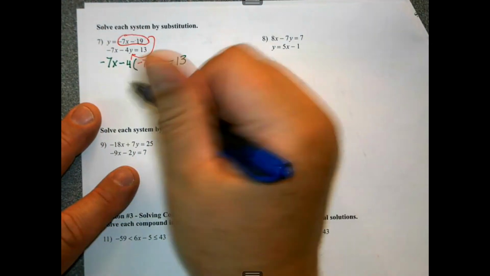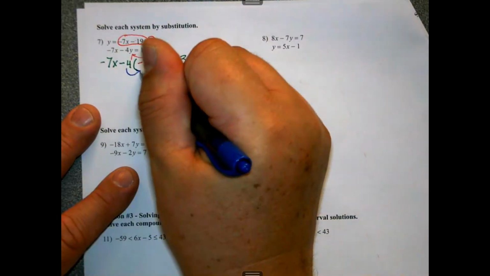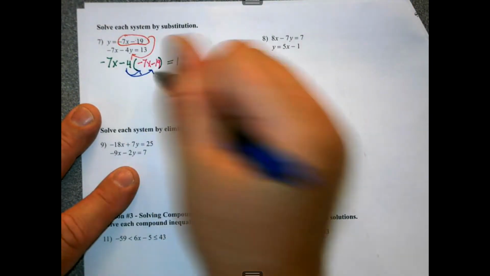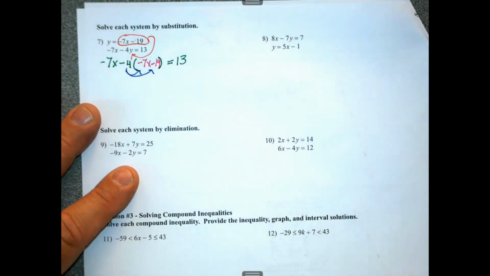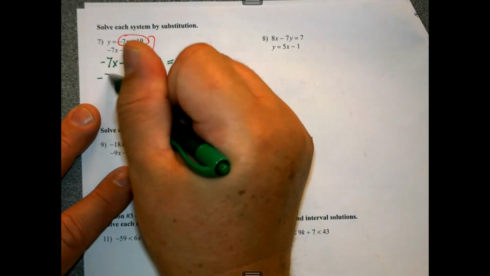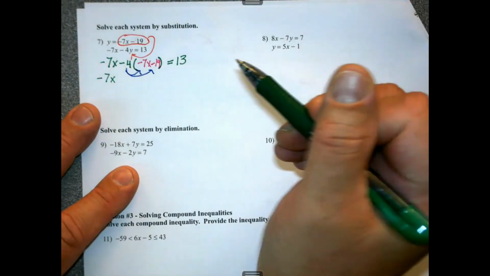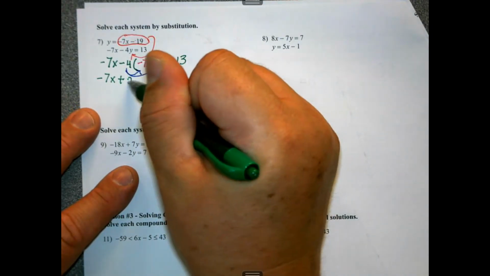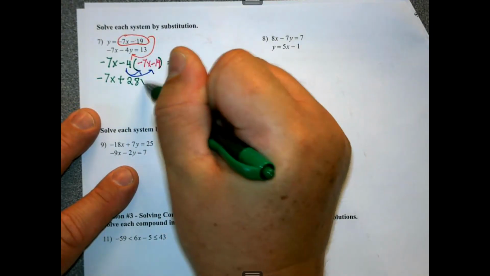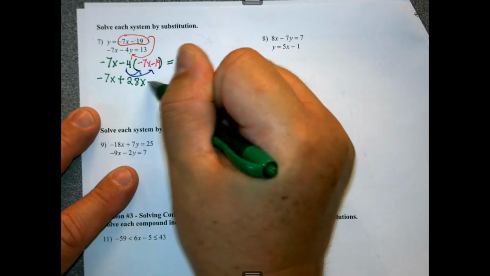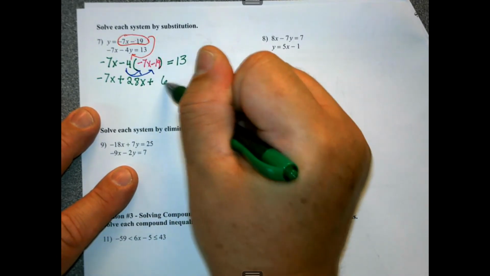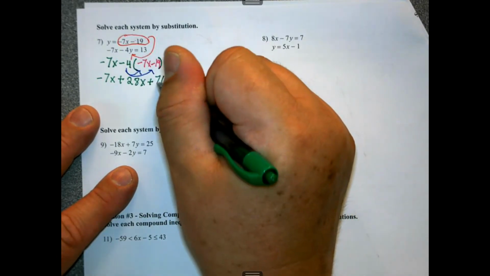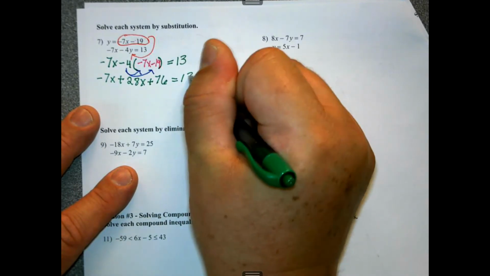Okay, now I have to distribute the negative 4 over the parentheses. So I get negative 7x plus 28x plus, let's see, 36, carry the 3, 76 equals 13.